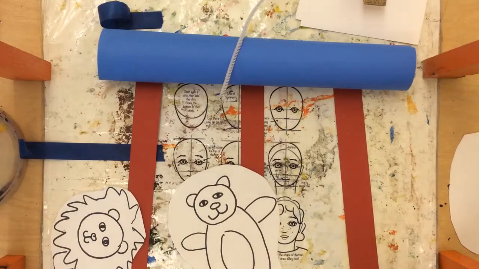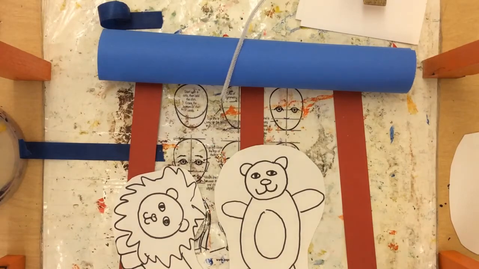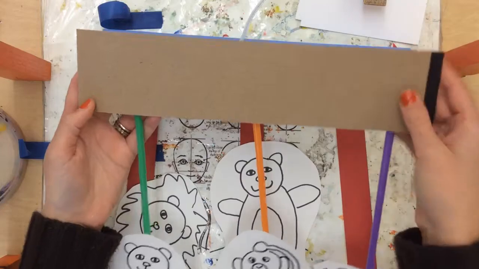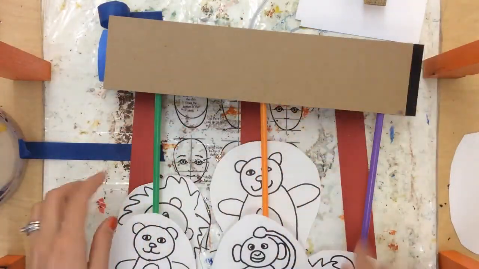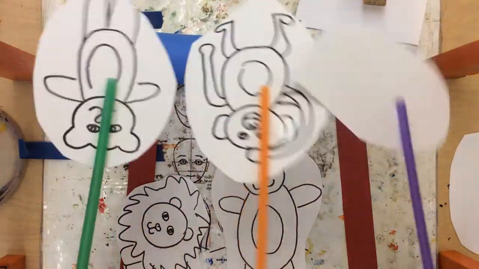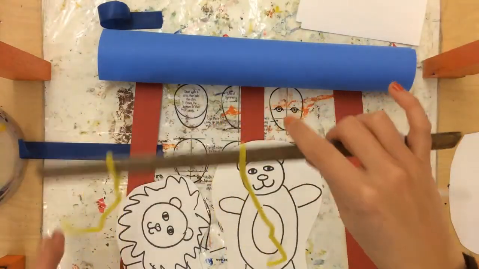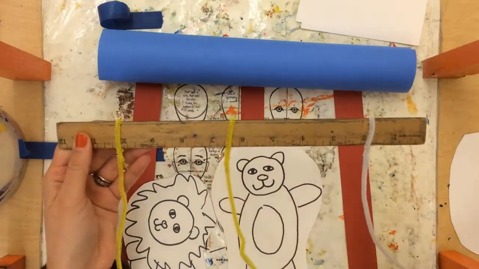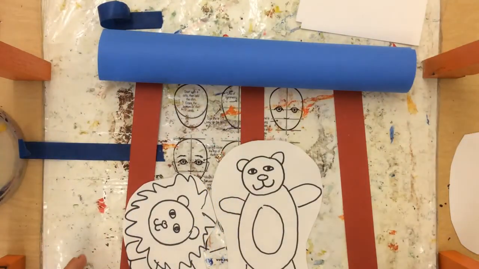Okay, ladies and gentlemen, so we need something to attach our animals onto. A good thing to use is maybe a cereal box or another piece of cardboard that you get. Here I used some straws, and then I just taped my creatures onto the back. That's one way. Another way is I could use string, or here I have pipe cleaners and I attached it to a ruler. Then I can connect my animals at the end.